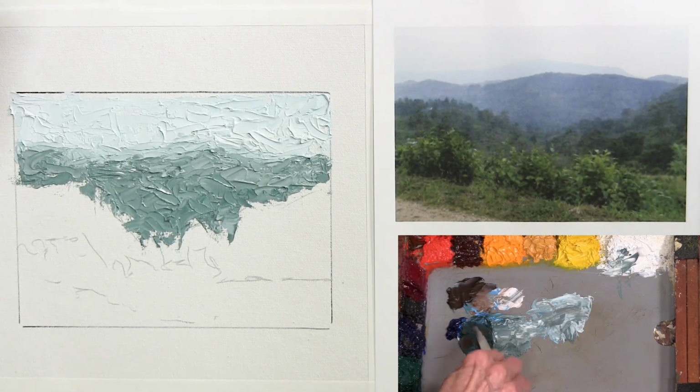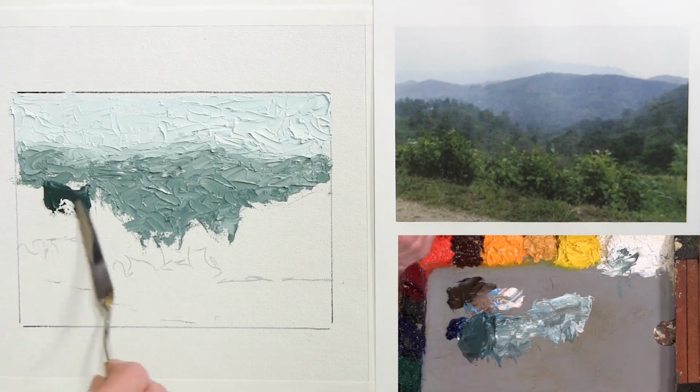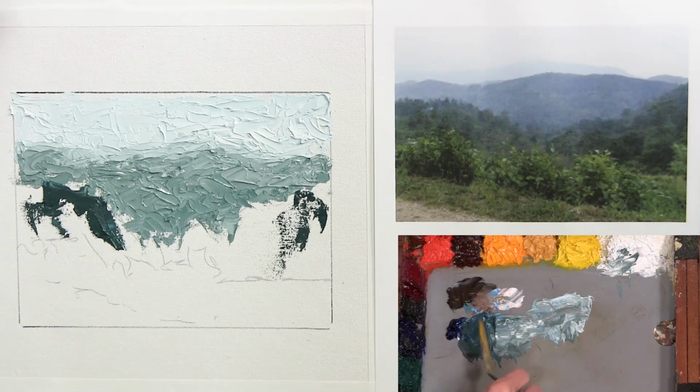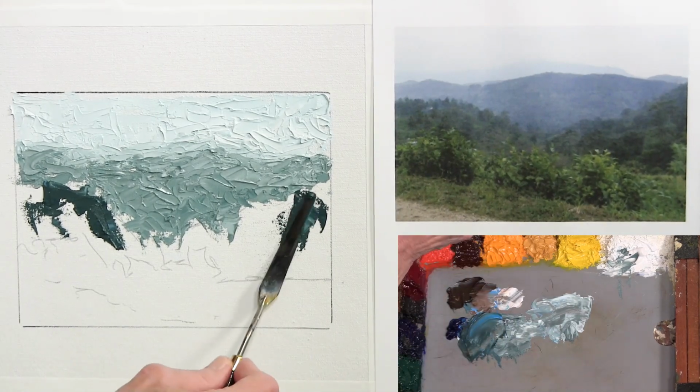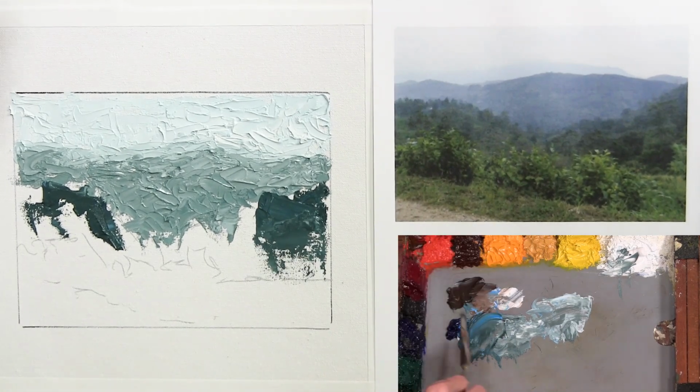Let's see if this dark is going to work. Let's see, is that too dark? Well, I'm going to need a little bit more variation in value in there, so that's a good place to start. So I'll just go ahead and throw big palette knife loads of that dark value in there.